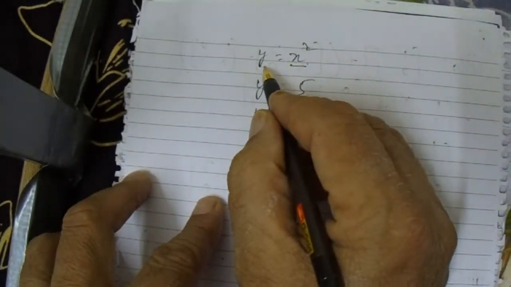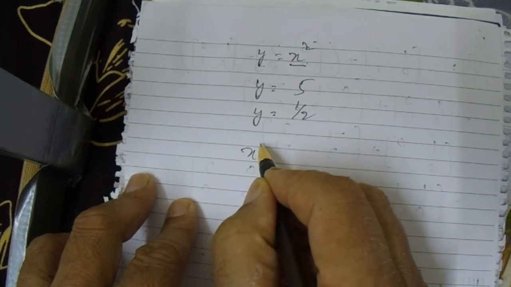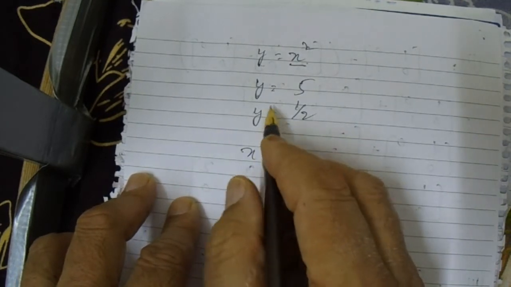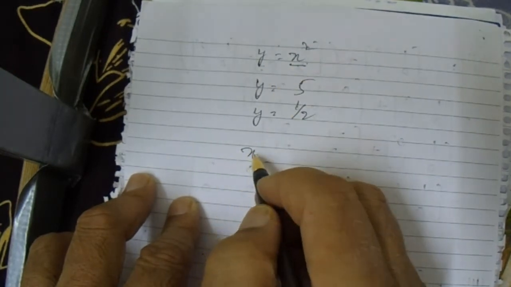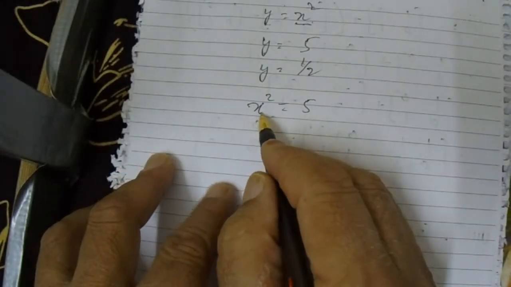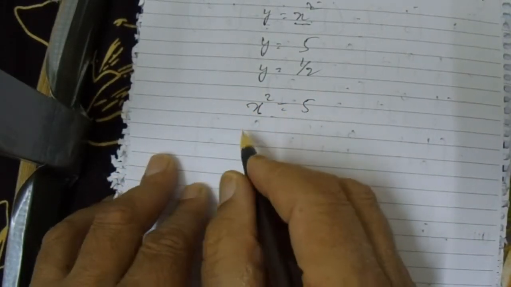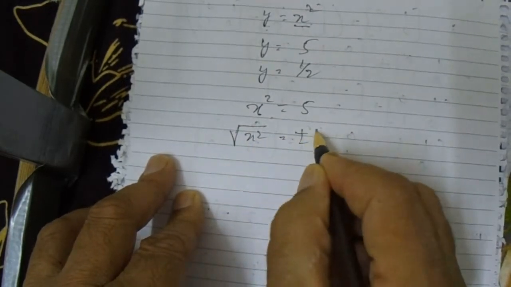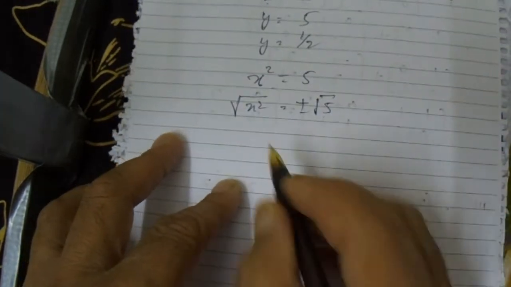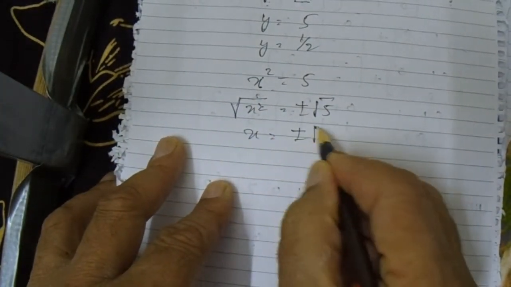Putting the value of y, x^2 = 5. Now we want to find the value of x, therefore we take the square root on both sides. x^2 = plus minus root 5, and this cancels the square. You have only x = plus minus root 5.